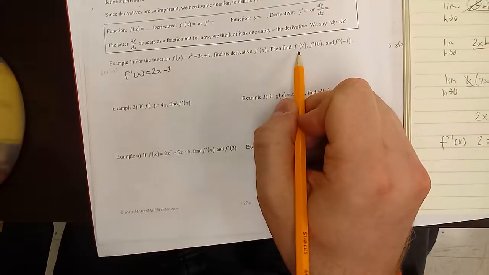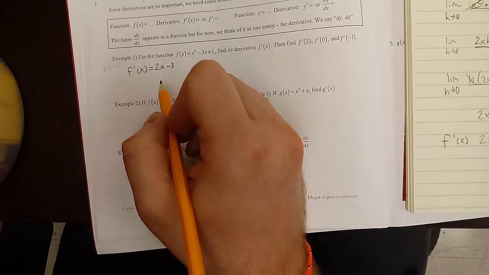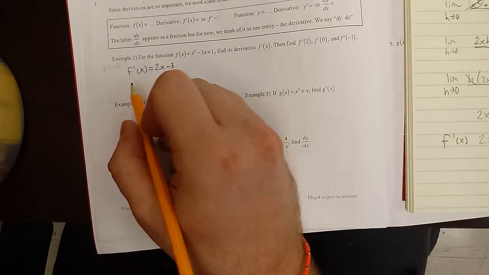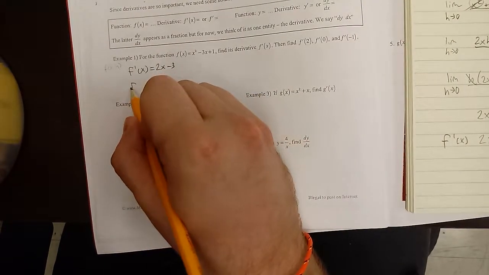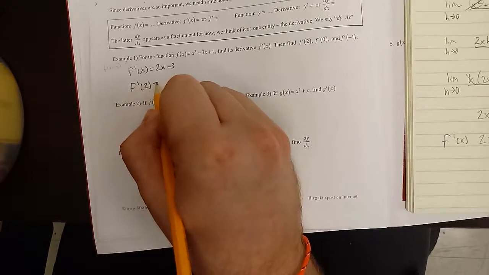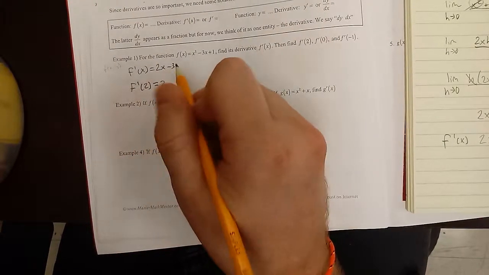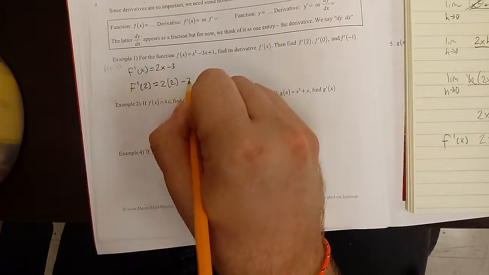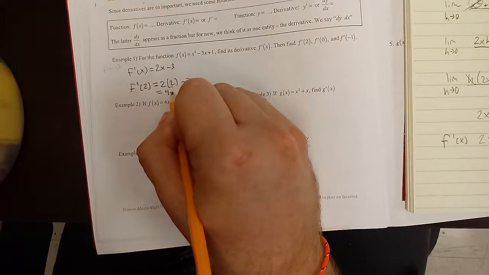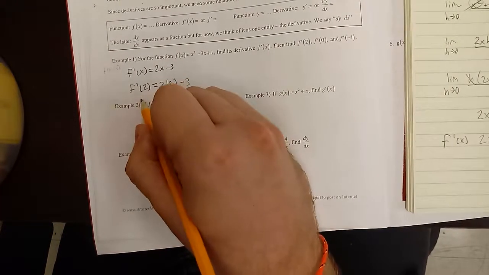It says find f prime of 2. That literally means f prime of 2, which just says, hey, take anywhere you see an x, rip it out, plug a 2 in its place. So f prime of 2 is 1.